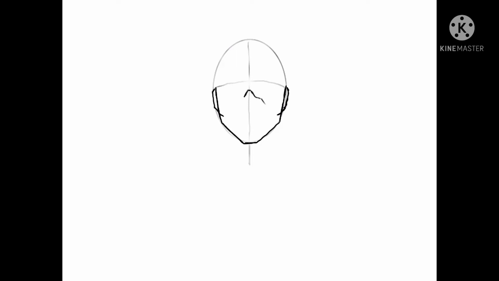The center line is to tell us where the face is looking, so this is just a frontal view. And then we're going to draw a mask. It's more of just a triangle shape in the center of the face. Right above the ears goes the headband. Right here we're going to draw the eyes.